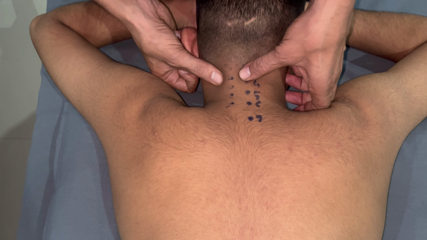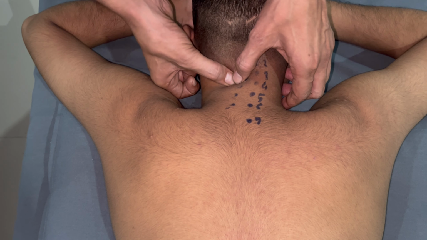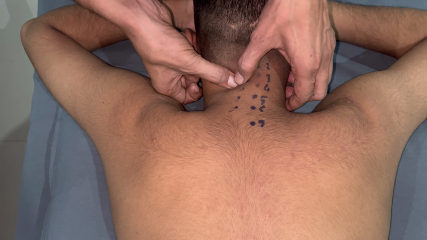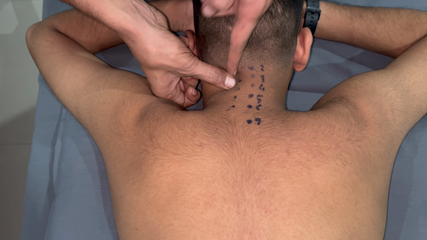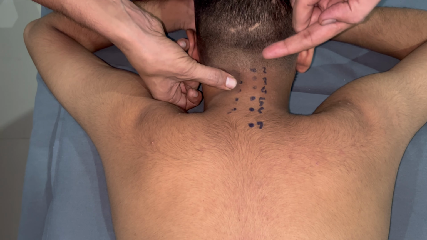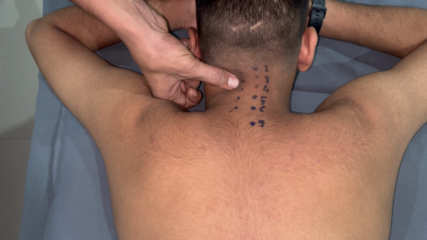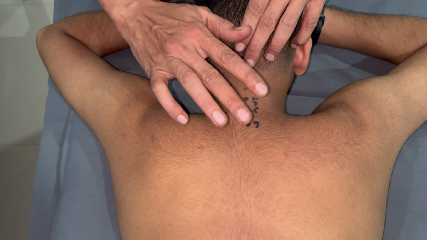you have to come from this side, from lateral to medial shift of the muscle belly, and again apply gentle pressure and ask the patient, is it paining? At the same time, you can feel the bulging structure, and because of the pain sensitivity, the patient will complain of pain.